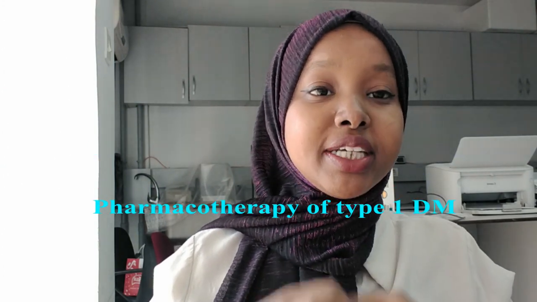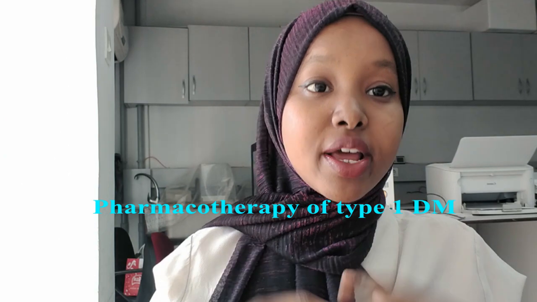Looking at the pharmacotherapy of type 1 diabetes mellitus, all patients with type 1 DM require insulin. Insulin has different types and we have different regimens available. These insulins differ in their onset of action and also in their duration of action. Mainly, we have two types of insulin: the basal insulin and the prandial insulin. The basal insulin is the insulin that works steadily throughout the day, and it has a slow onset of action and long duration of action.